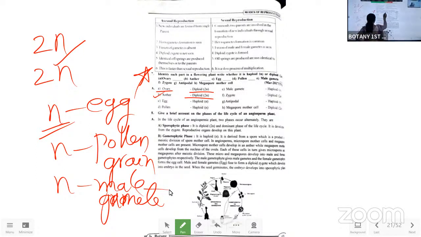Next one, zygote. Zygote is always diploid by the fusion of the male and female gametes. Antipodals are haploid by the occurrence of meiosis. Megaspore mother cell. Mother cells are always diploid in nature.